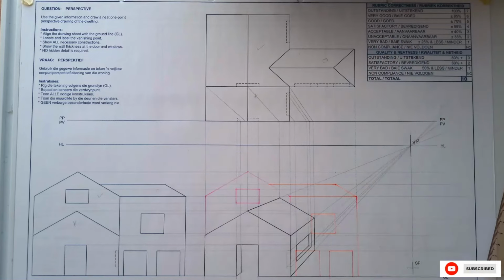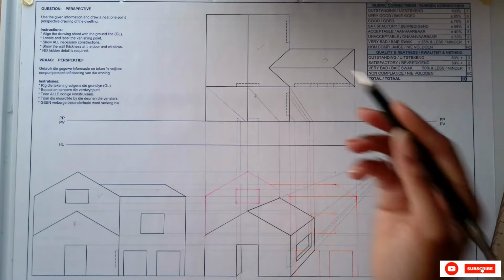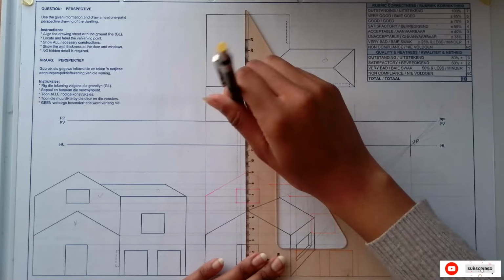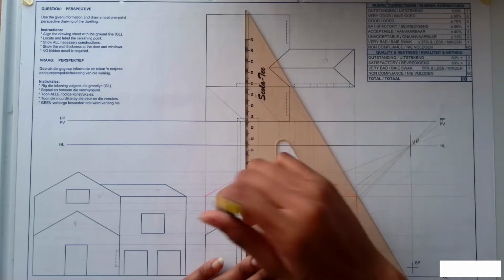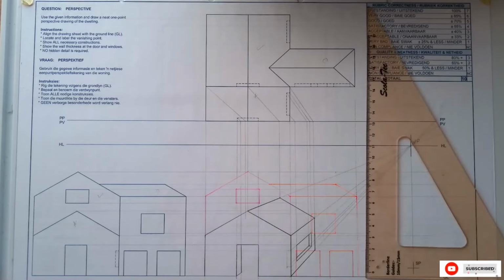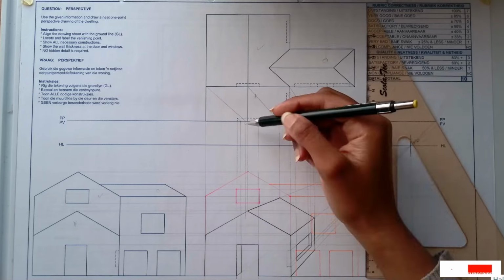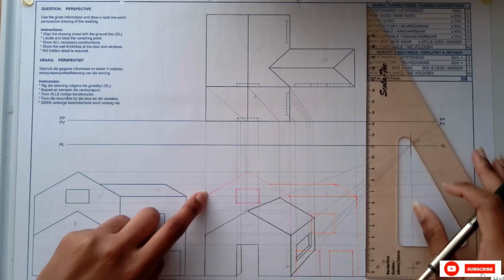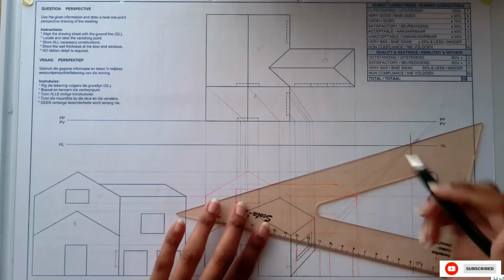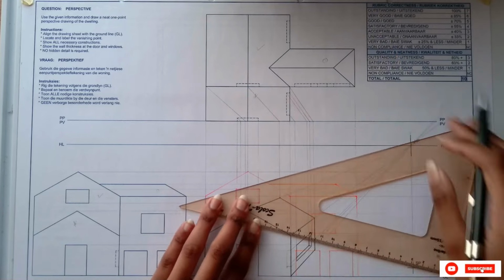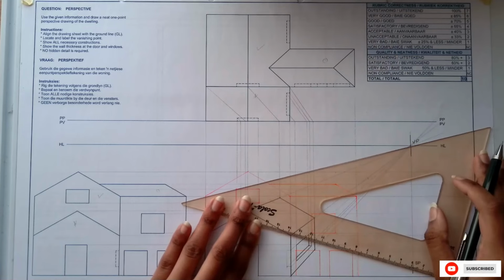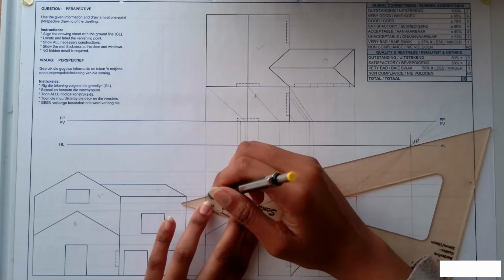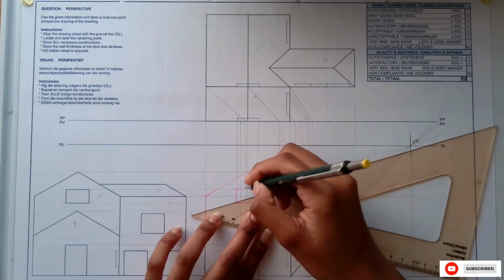So I'm going to take this point straight down. So once it's there, we need these points. So I'm going to start with this one, take it to the VP where it meets with this line. I'm going to have a point. So they meet here.